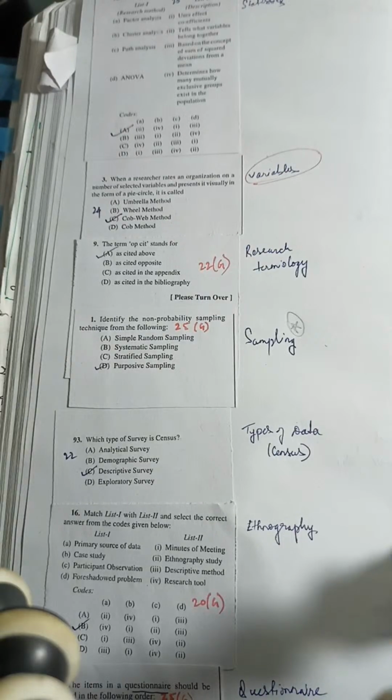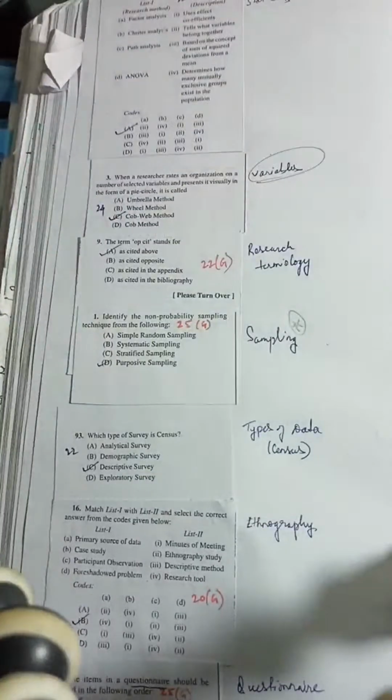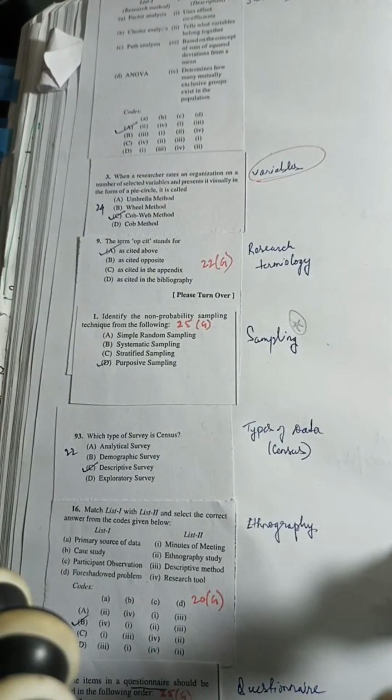Now if we scan this particular question, just a minute. While scanning it, we can see descriptive survey, which type of census?